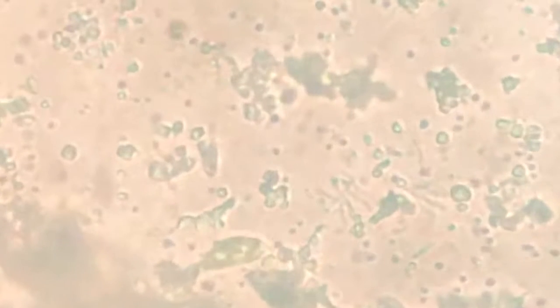What algae is this? I am unable to understand. A lot of Brownian motion. This is Brownian motion.